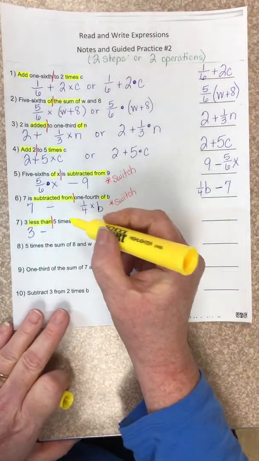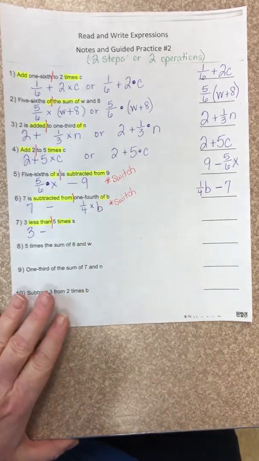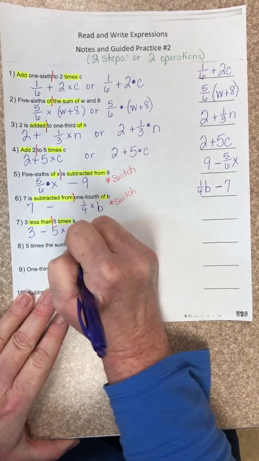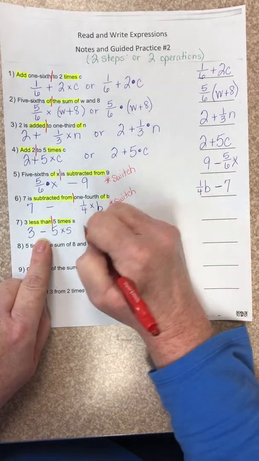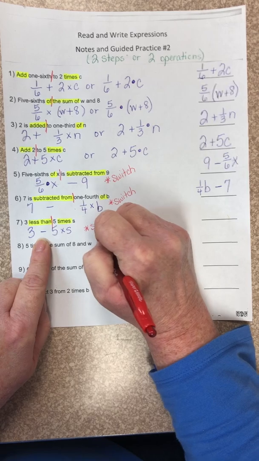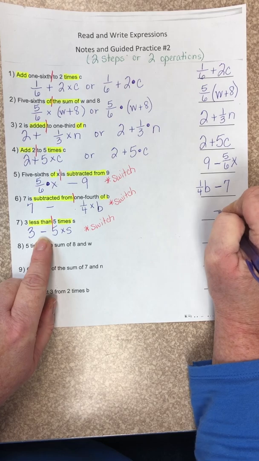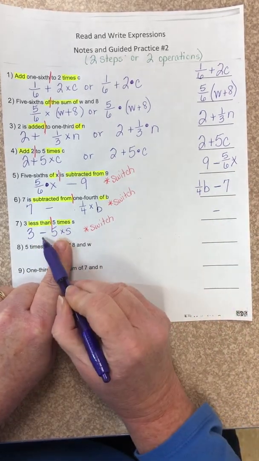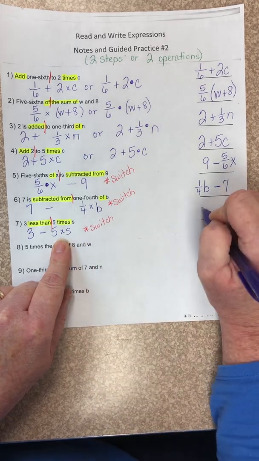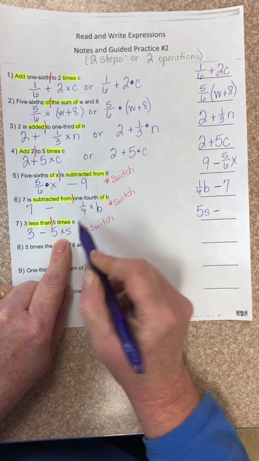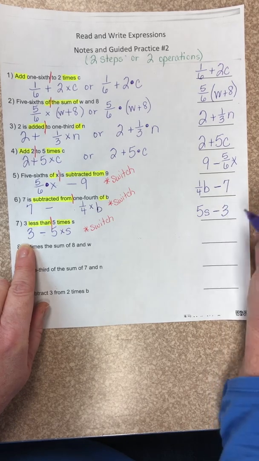And the second keyword in this example is times. So that means to multiply. So 5 times s. Now, less than, that's one of our switch phrases, so I'm going to mark that we need to switch to help us remember. That means the subtraction sign is going to stay in the middle, so to speak. But what comes after the subtraction sign, this 5 times s, let's write this as implied multiplication. That would be 5s. And then the 3 that we see before the subtraction symbol actually goes behind it.